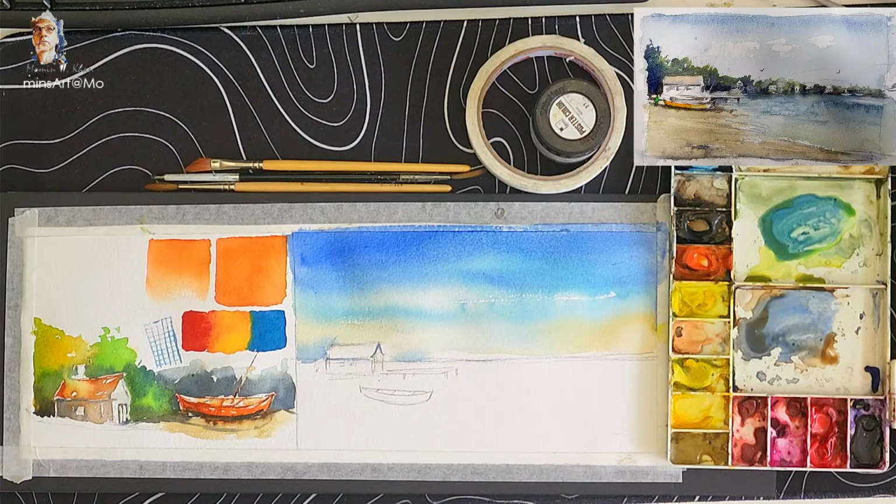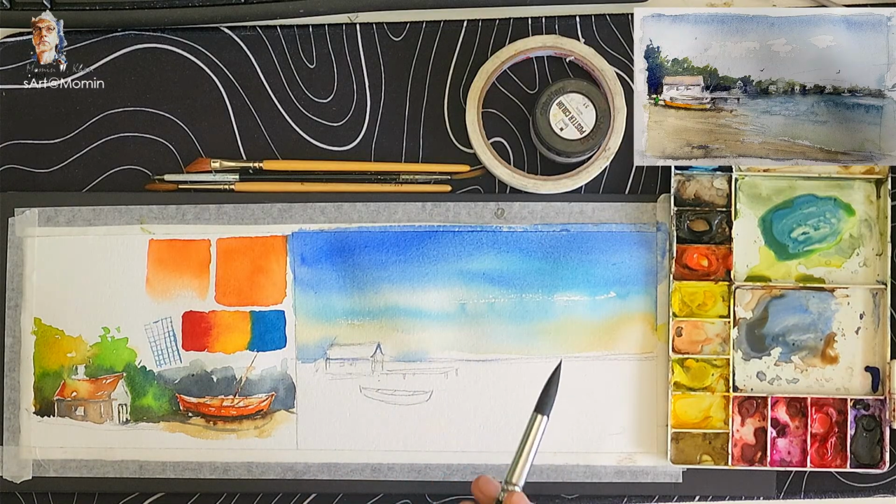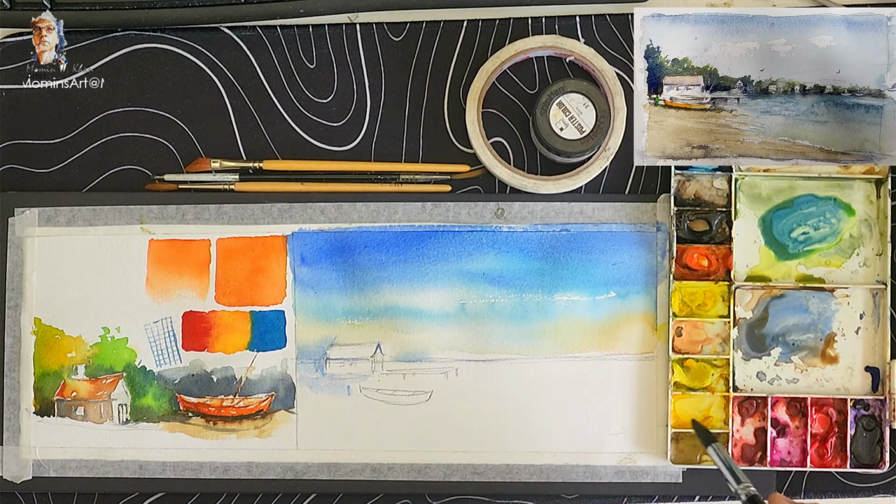That will not create a green color here at the edge, right? It will stay as a little bit grayish color because the French ultramarine has a little bit more red in it, so it doesn't turn into the green color. It is considered a warm color, so it is a warm blue color.